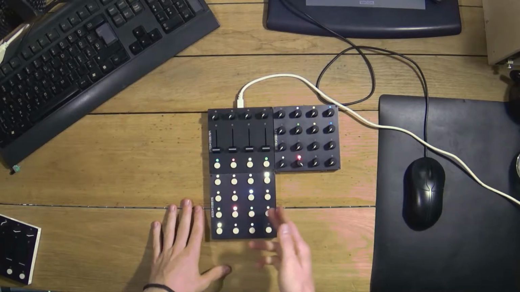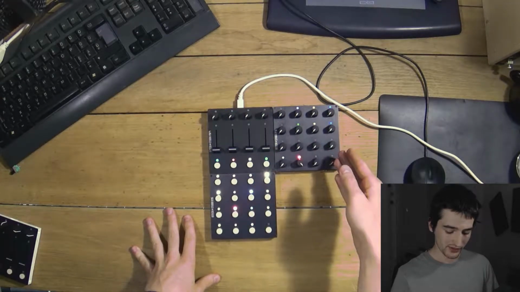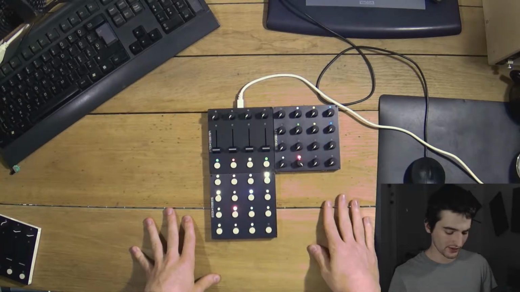The brightest LED represents the scene which is currently playing, and yeah, basically that's my live set. I launch clips, play with filters, and control some parameters. I'm introducing and removing elements from the mix.